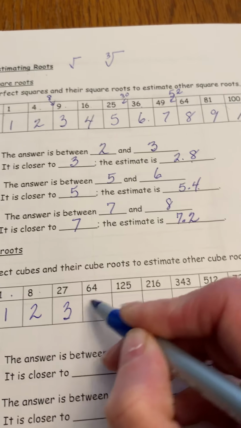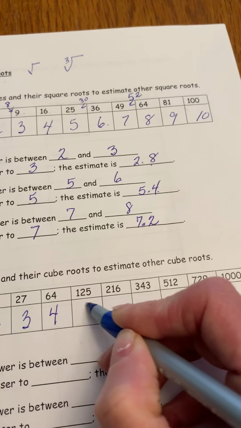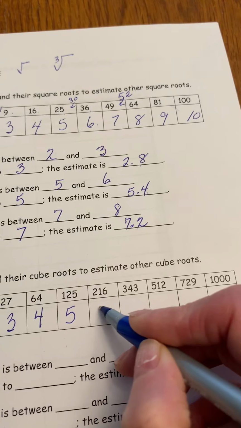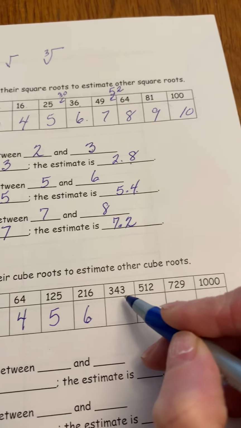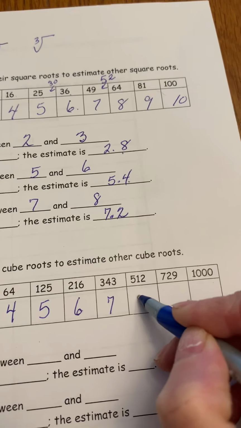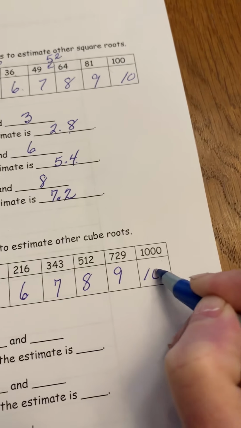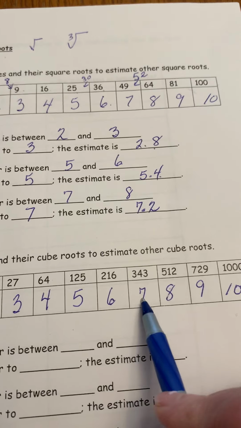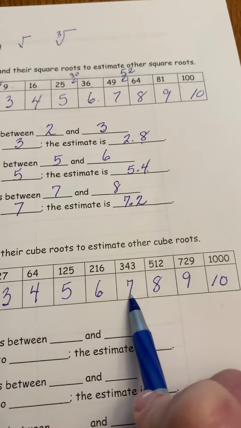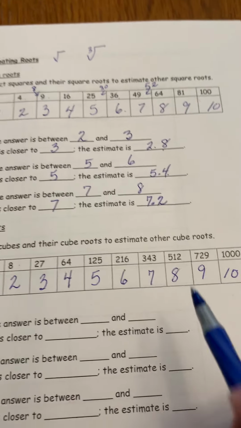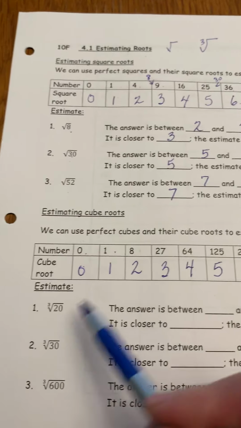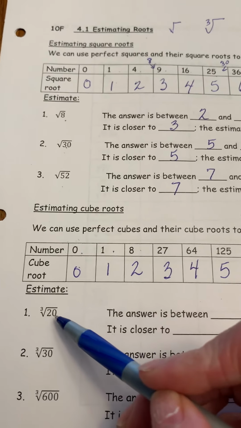27 has a cube root of 3. 64 is 4. 125 is 5. 216 is 6, 343 is 7, 512 is 8, 729 is 9, and 1,000 is 10. Okay, that means that all these numbers, if you multiply them by themselves 3 times, you're going to get that answer there. Those are perfect cubes. Okay, so we can do exactly the same thing benchmarking here with cube roots.